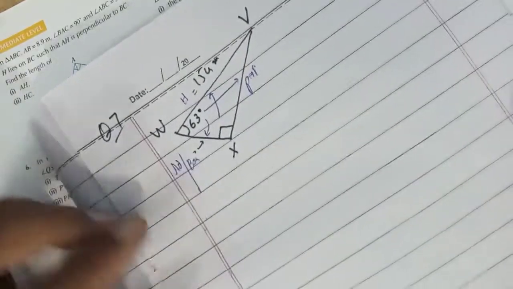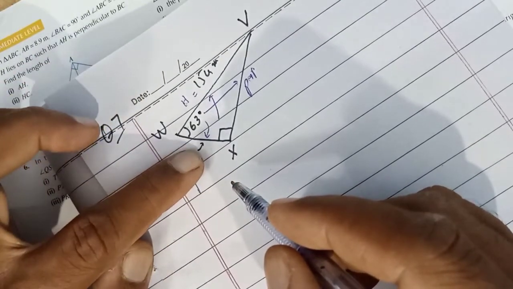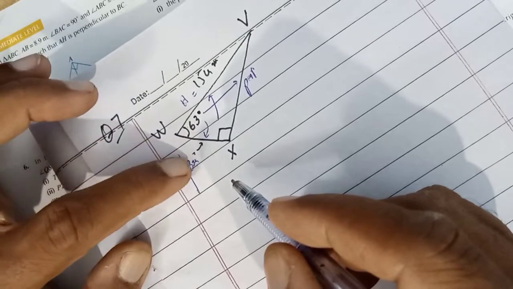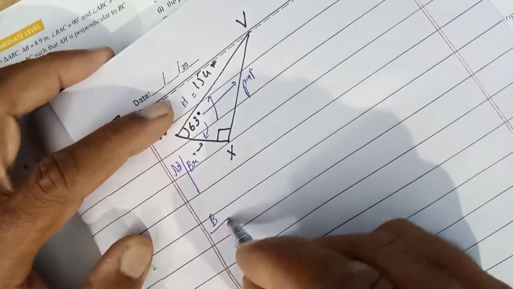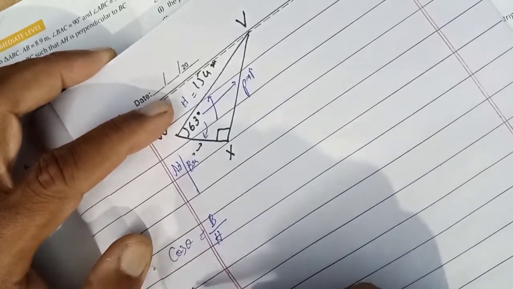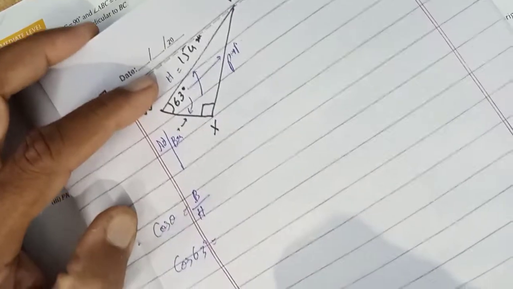Now I first find the base. I will relate it to this hypotenuse, the ratio of base to hypotenuse. Base to hypotenuse is called cos theta. Now cos 63 I will write over here. Clear?